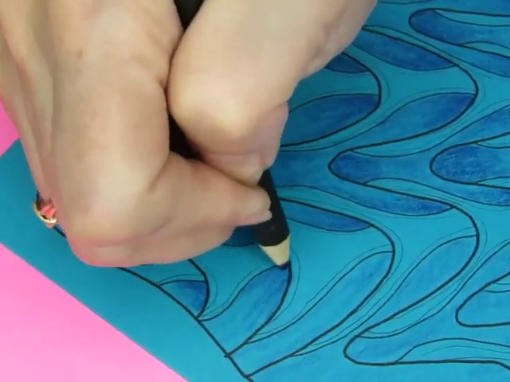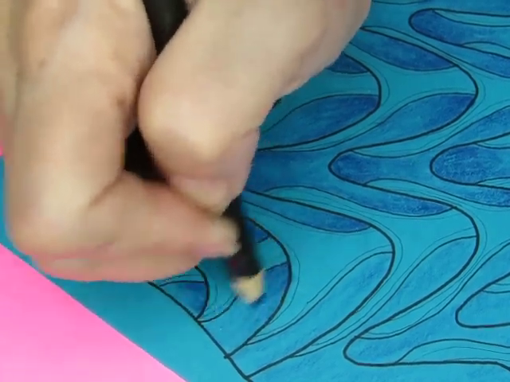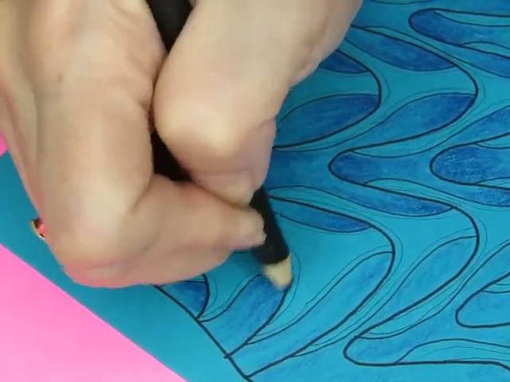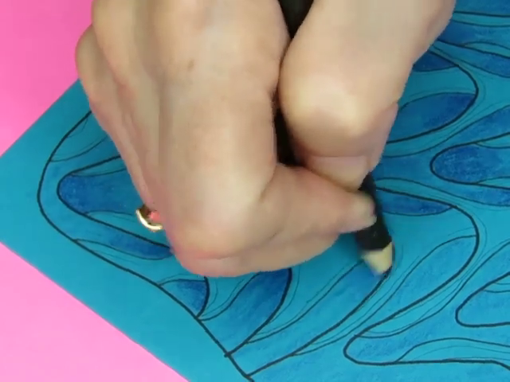Something's not quite right with these corners. I'm missing some bits of that pattern, but it's good enough.